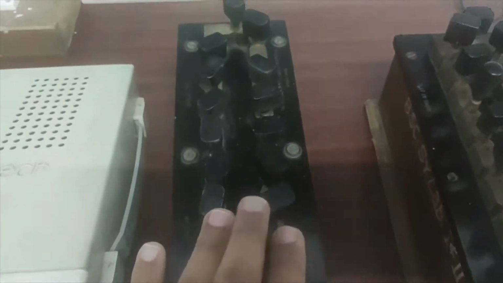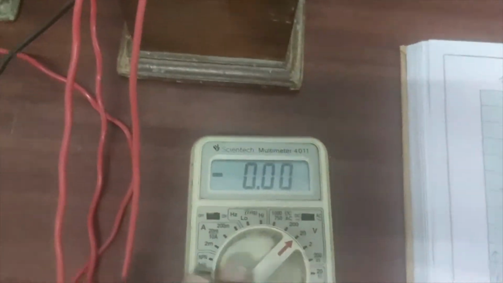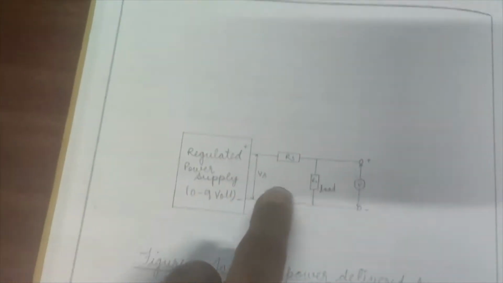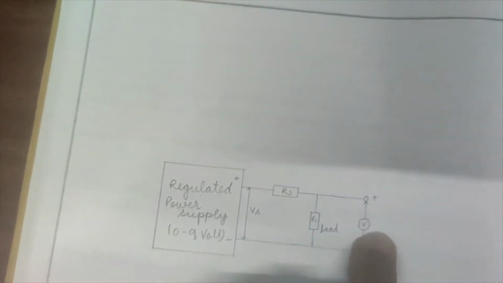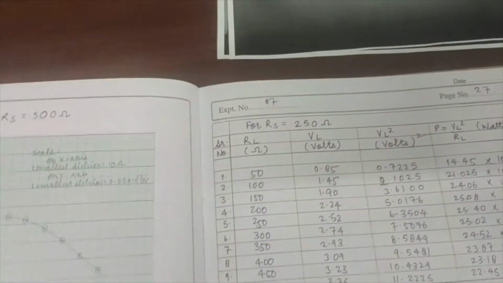I have already set it to 5 volt. The RS value is 250 ohm, and then I will vary RL and find the output voltage in the observation table.